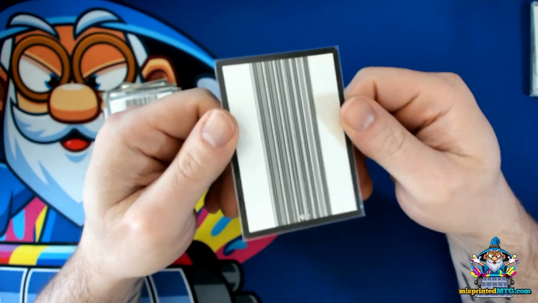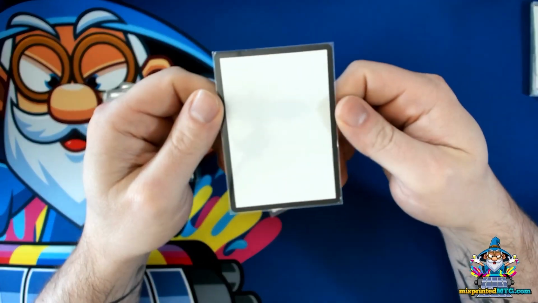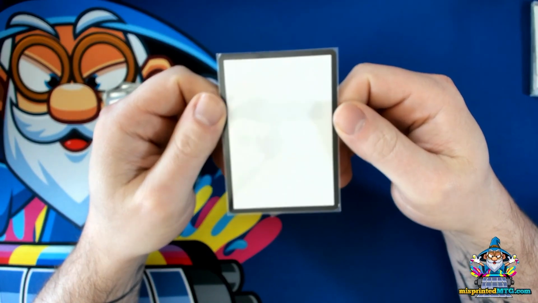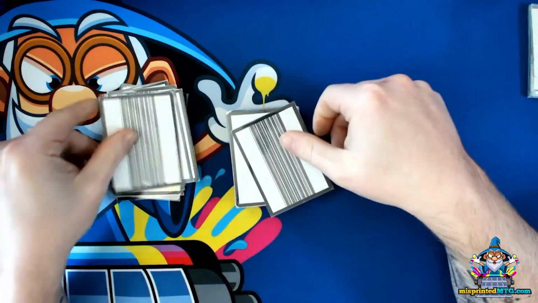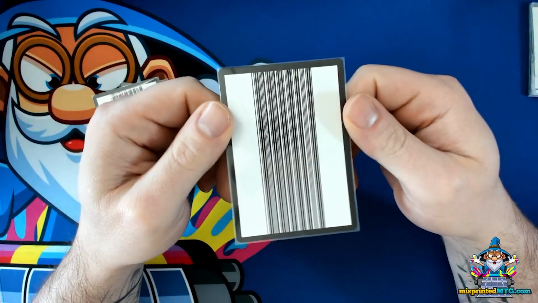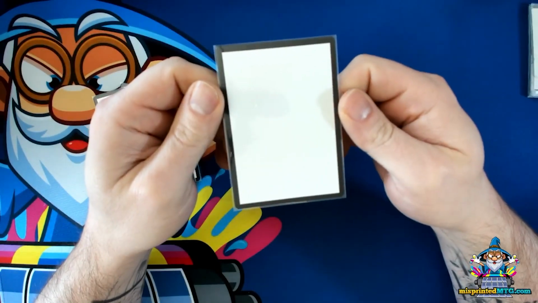Here we have another barcode filler with a holo stamp, but you can see the back is actually a non-magic back. It is a black border back. And here is another non-foil barcode with a black border back.